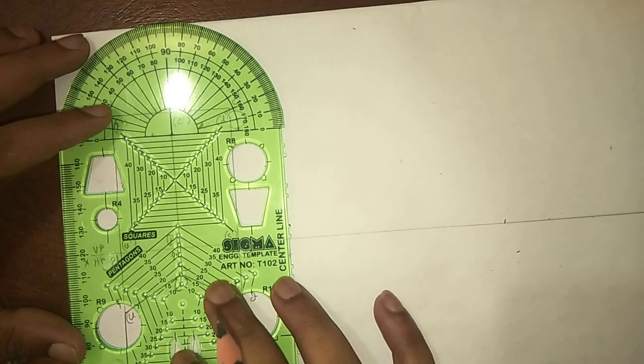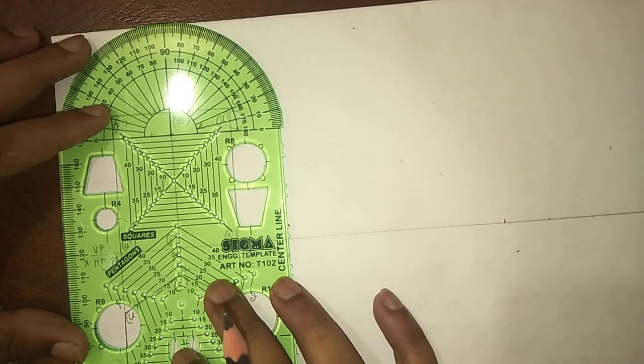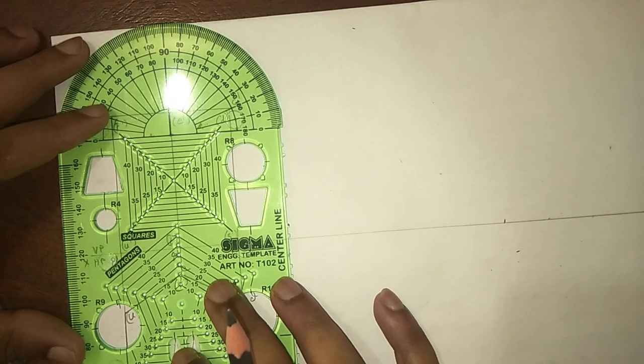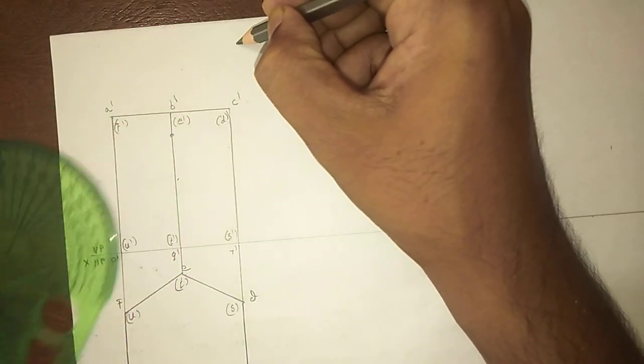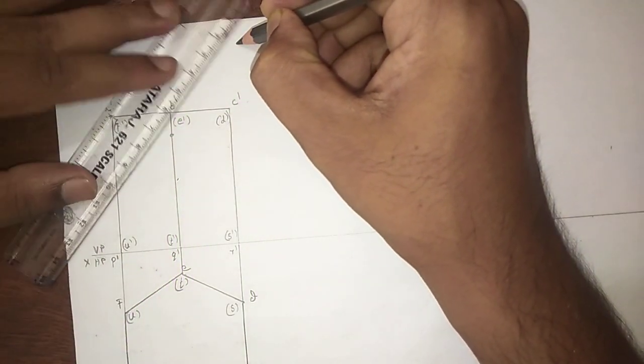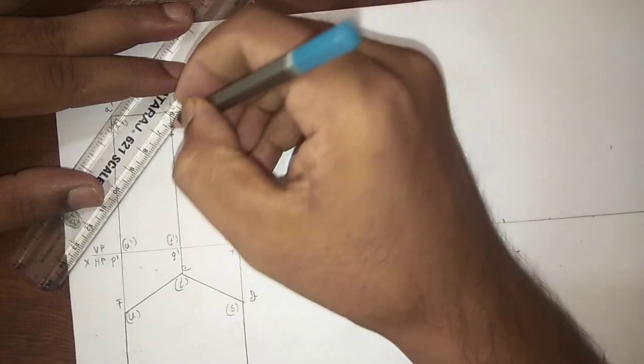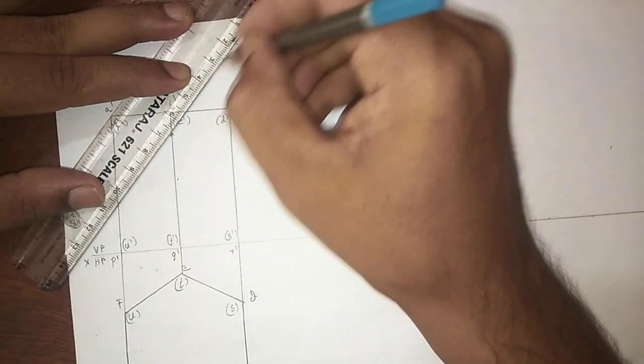So now place the protractor like this. Okay, 50 degrees to the horizontal plane. You place the protractor like this and take an angle of 50 degrees. And now find the point and draw the section plane.